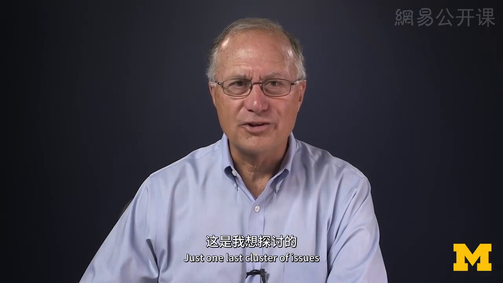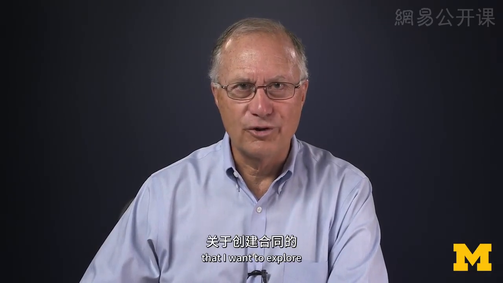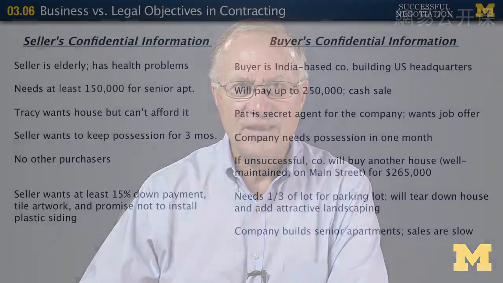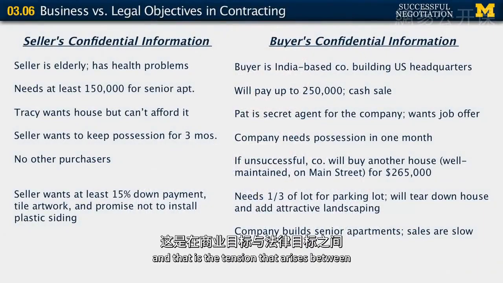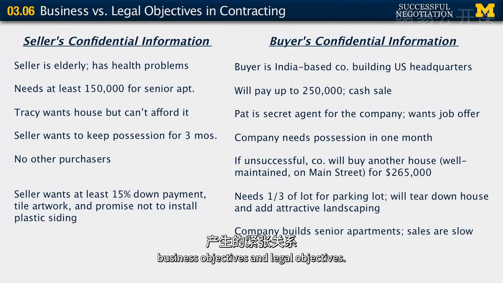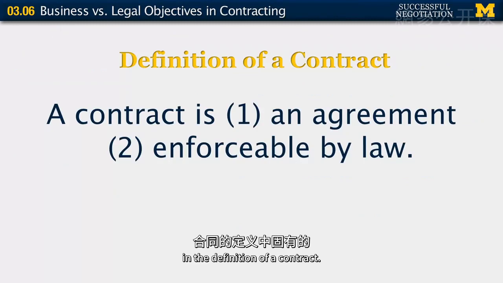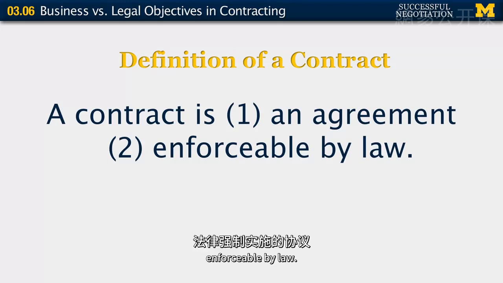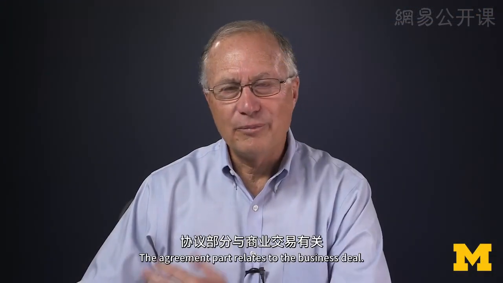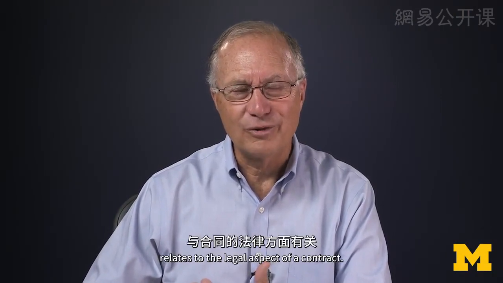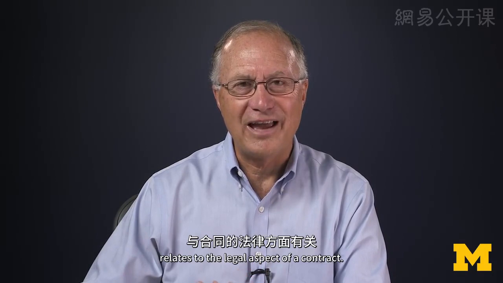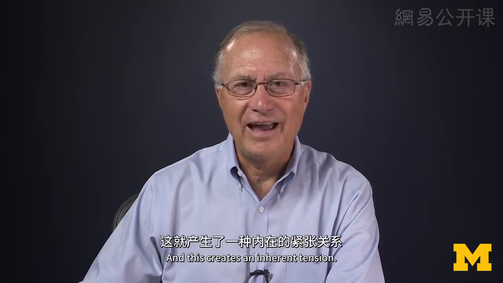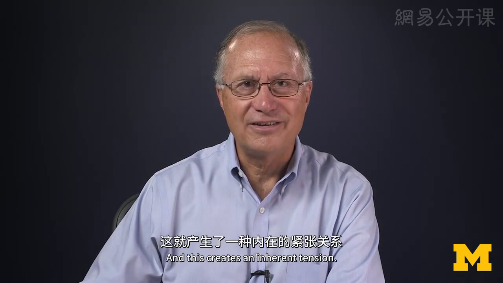There's one last cluster of issues that I want to explore relating to creating a contract, and that is the tension that arises between business objectives and legal objectives. This tension is inherent in the definition of a contract. Earlier, we defined a contract as an agreement enforceable by law. The agreement part relates to the business deal. The enforceable by law part relates to the legal aspect of a contract. And this creates an inherent tension.